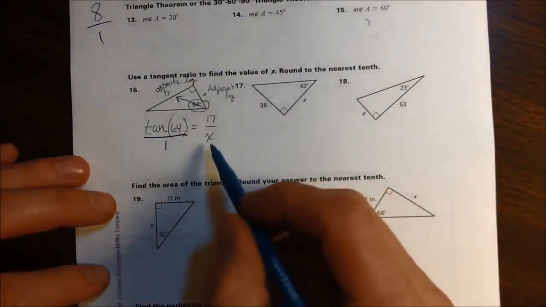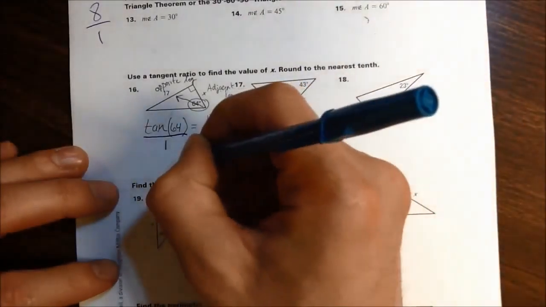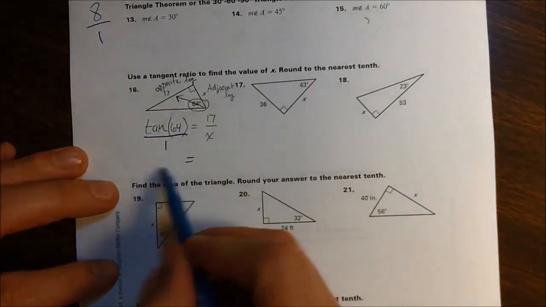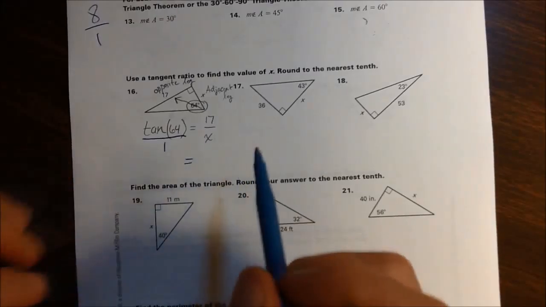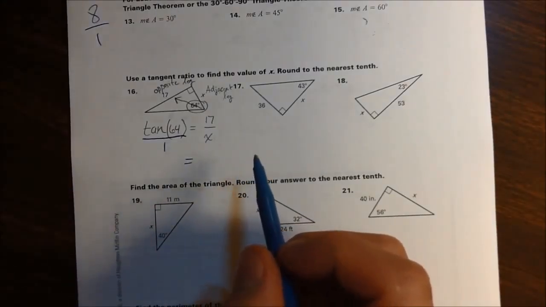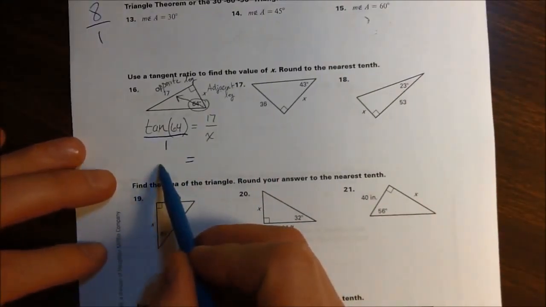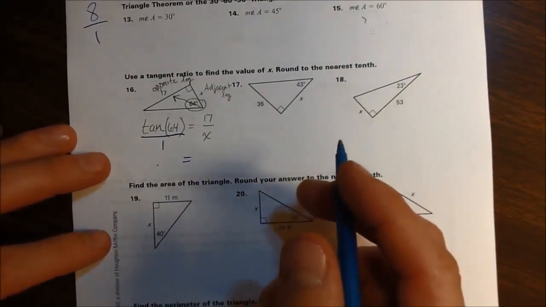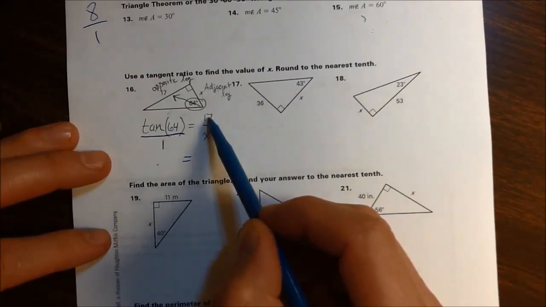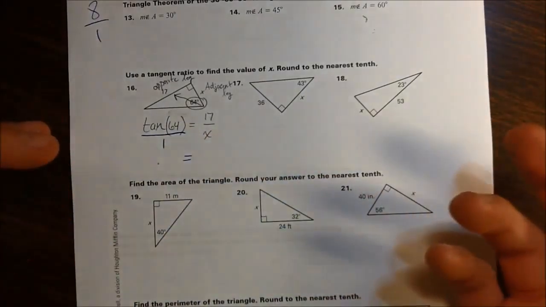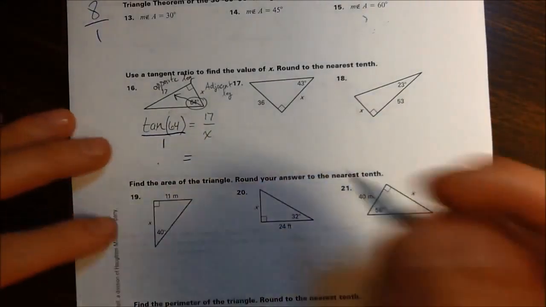I'm going to make it so that when I take the cross product, because there's clearly going to be a product on the left-hand side, and there's going to be a product on the right-hand side, I'm going to make it so that the variable is always on the left-hand side of the equation. So my 2 cross products are going to be 1 times 17, which is 17. Now that doesn't have the variable involved in it.